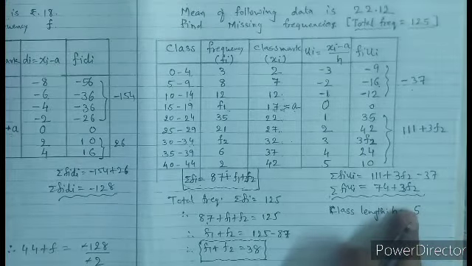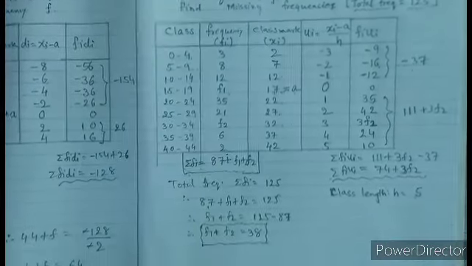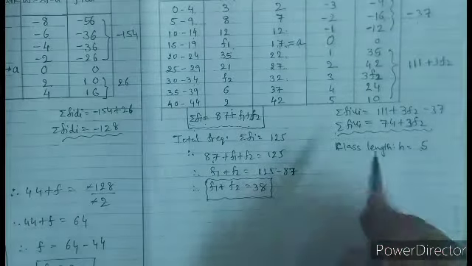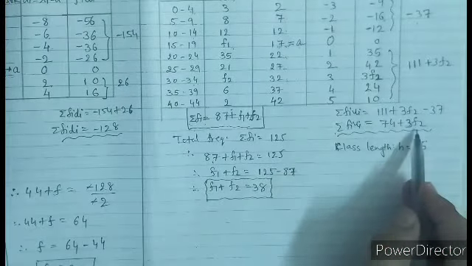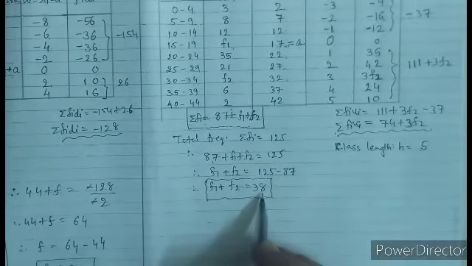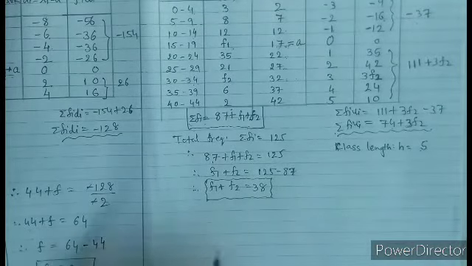You have to do this very carefully. So here we have got two important things. One is sigma fi ui equals 74 plus 3f2, and the other is f1 plus f2 equals 38. This we will use at last.